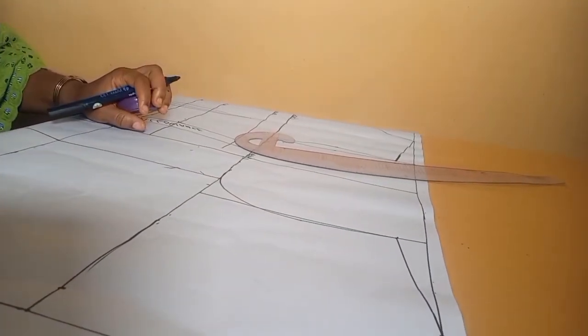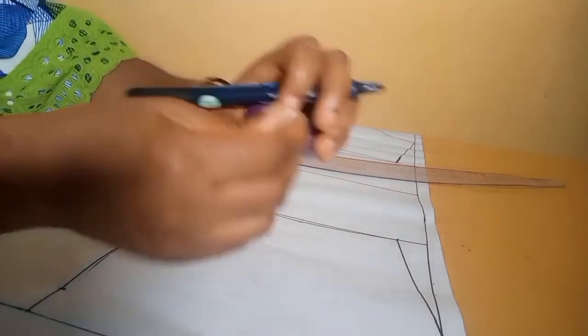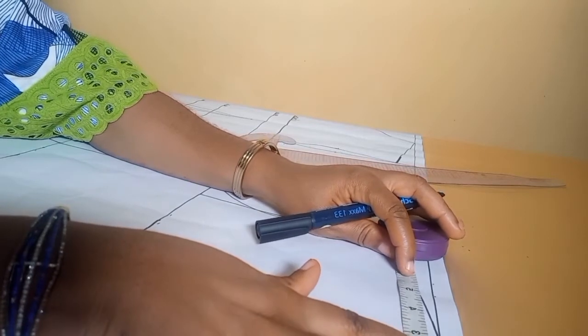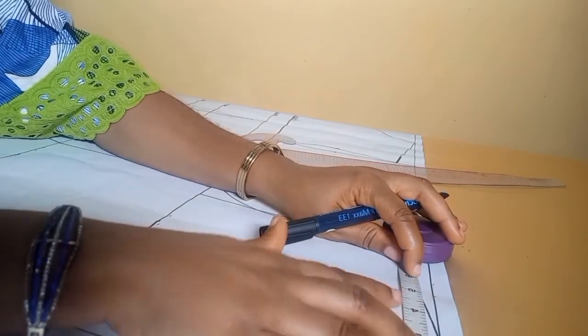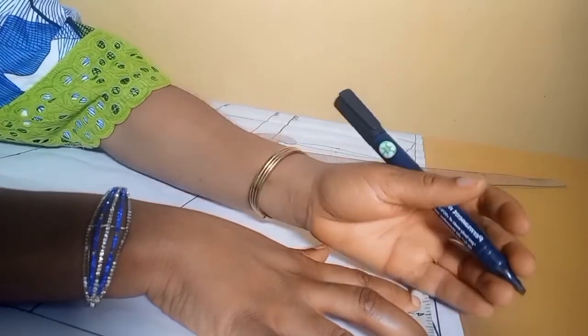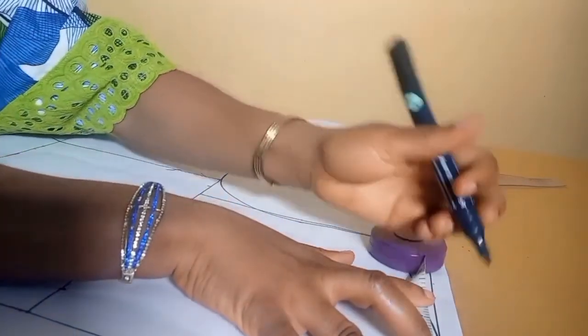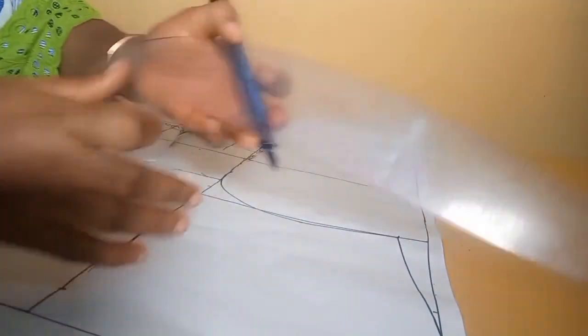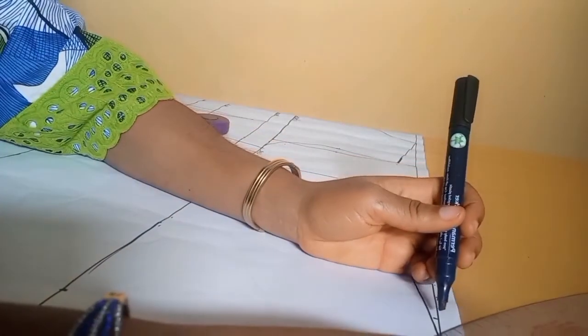Oh, sorry, on the neckline here, I will be using 4 inches for the neck width because of the zipper allowance. It's 3 inches for the neck width plus 1 inch for zipper allowance. So let me draw the neckline for the back.